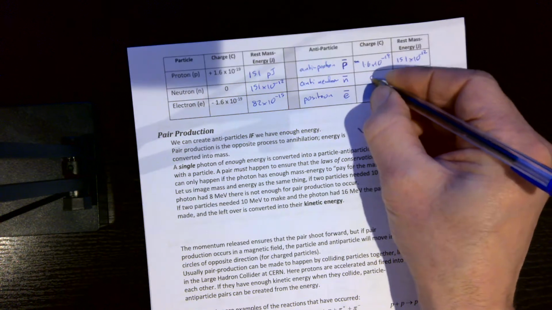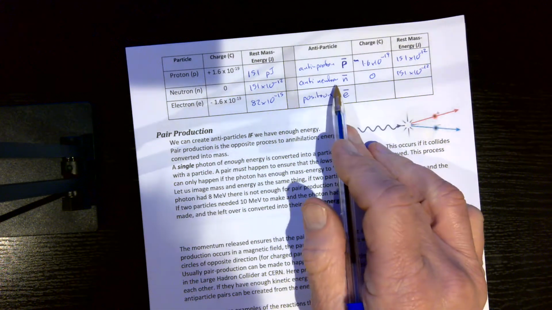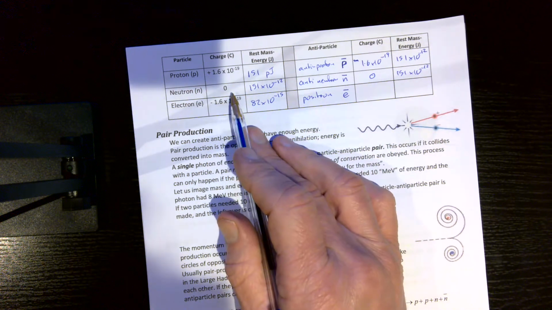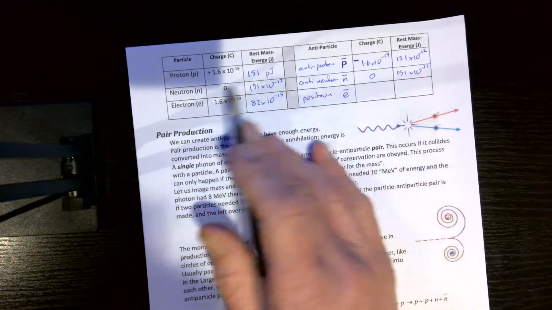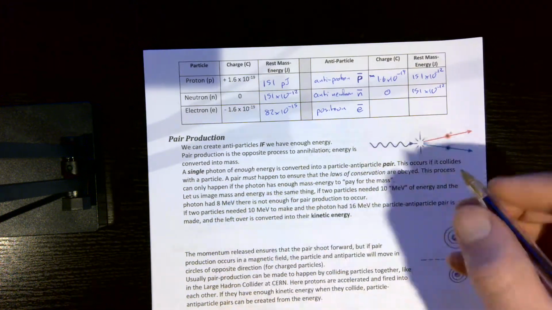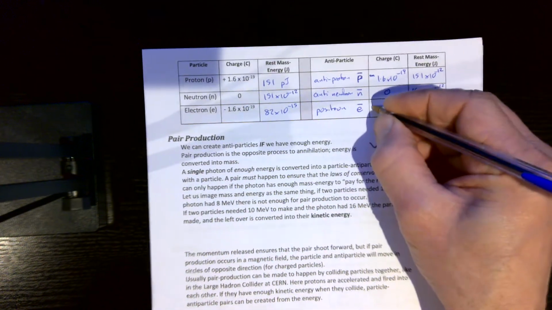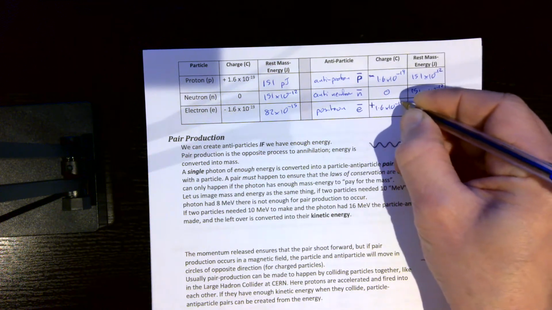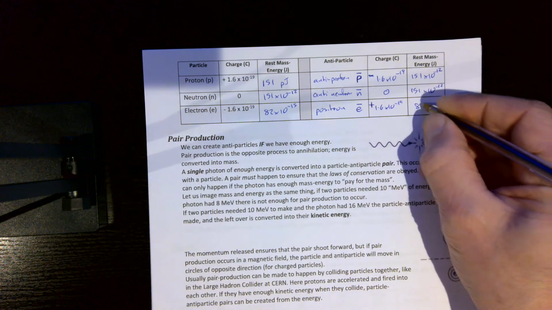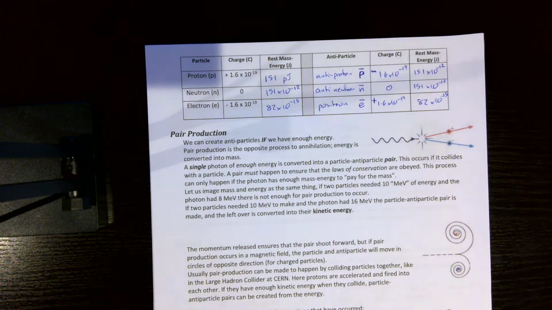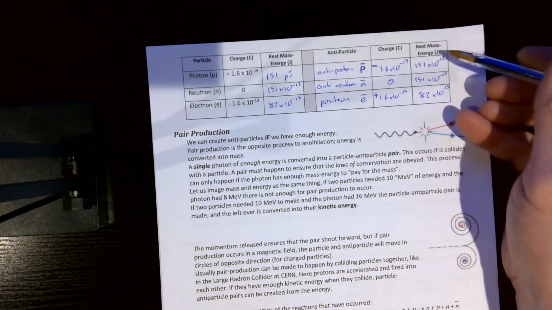Now, you may think, for the anti-neutron, if it's neutral and it's the same mass, then surely it's the same particle. But no, and we'll show you why. You have to go deeper into the structure to realise that. So, the positron is a positive electron, 1.6 times 10 to the minus 19. But again, the mass is the same, so 82 times 10 to the minus 15 joules.